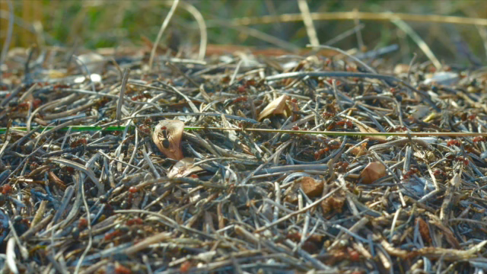Only select bacteria form associations with legumes. It's only one genus of bacteria, the Rhizobium. Okay, so Rhizobium bacteria associate with legumes. The actinobacteria associate with some of the actinorhizal N-fixing species, which I'll talk about in a few minutes.